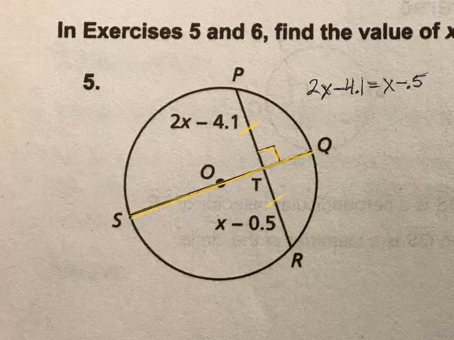Jake, what's my first thing I should do? Put 2x minus 4.1 equals x minus 0.5. What's the next step? Then you combine my terms with the x's. Yeah, I'm gonna move that x to the other side. You could have moved 2x to the right side. I like my x's on the left, so I'm gonna subtract the x to the left.